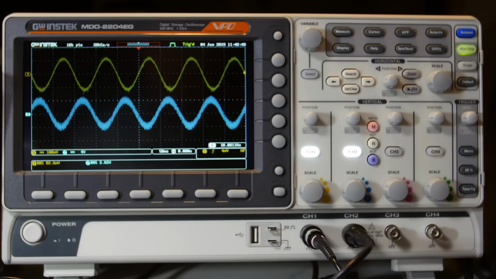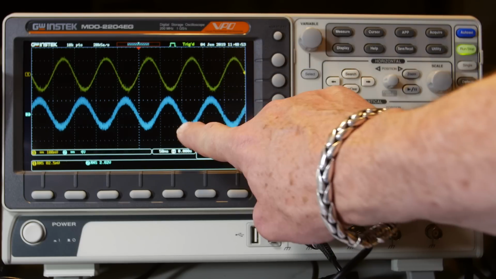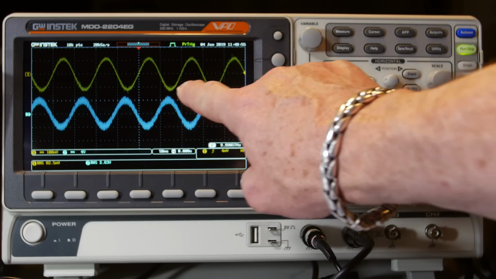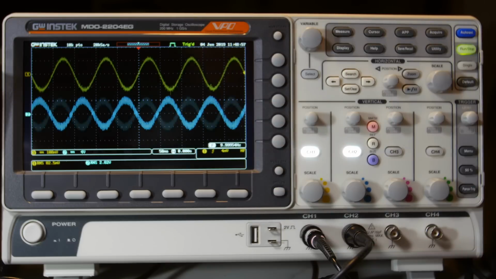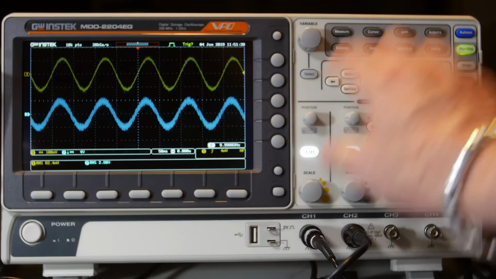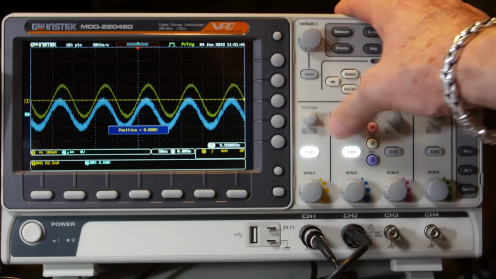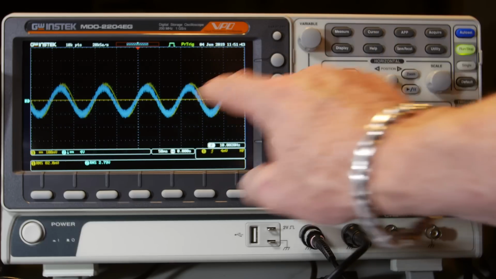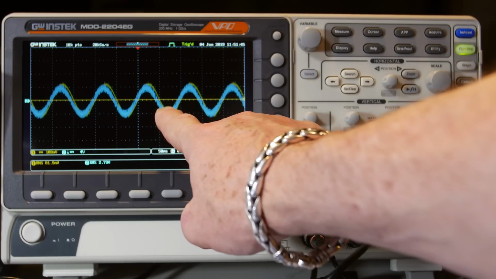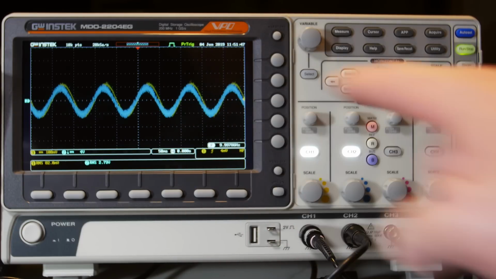Okay. Now, one thing right now, I can see I've got one of my probes on backwards. Let me straighten that up. Alright, so what we're going to do is I'm going to push these buttons in to center the waveforms, and we are at 10 hertz in right now.